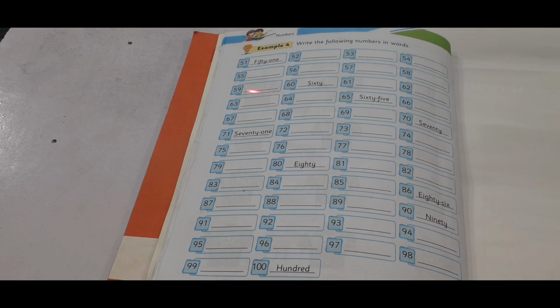FIFTY 50, NINE 9, 59. 60. SIXTY 60. SIXTY 60, ONE 61.